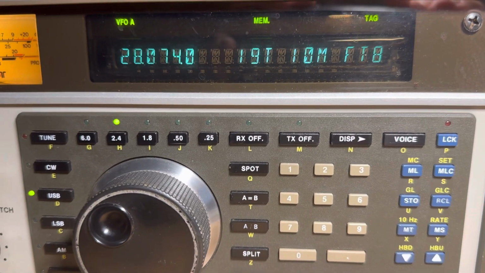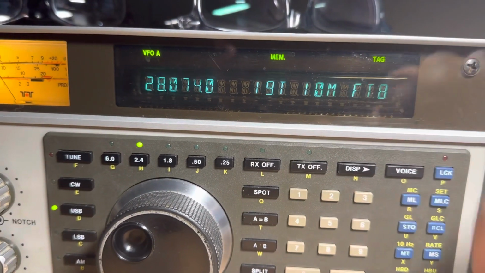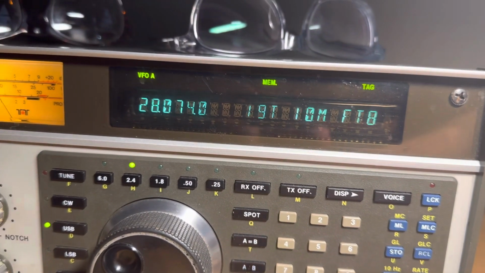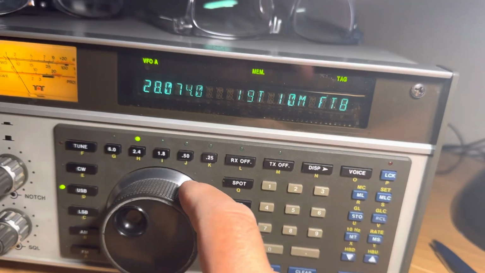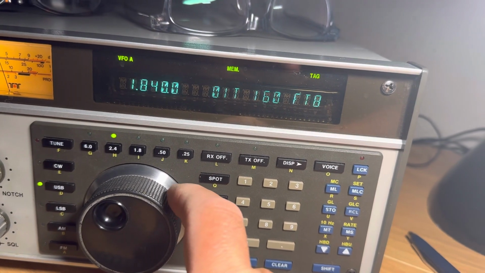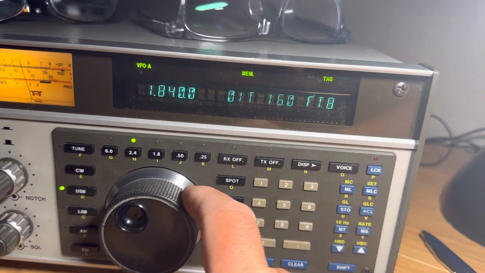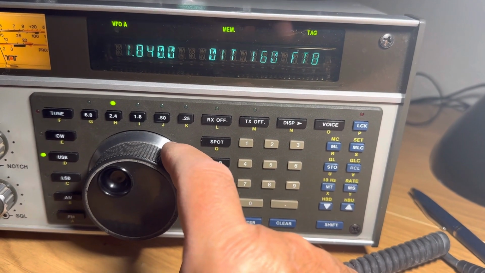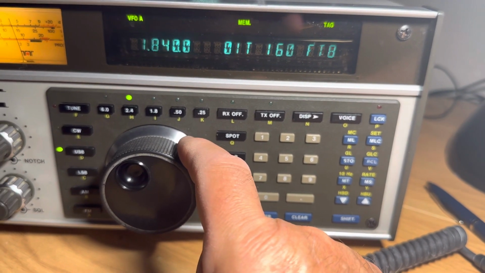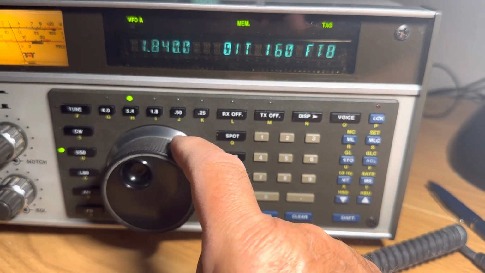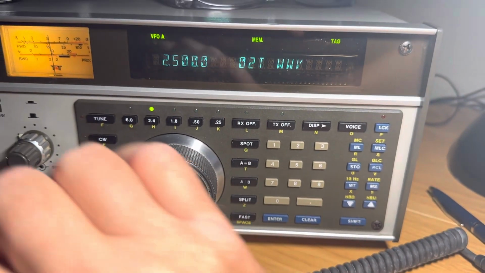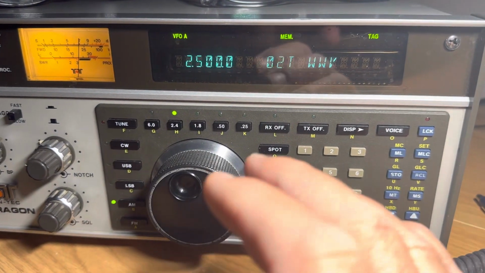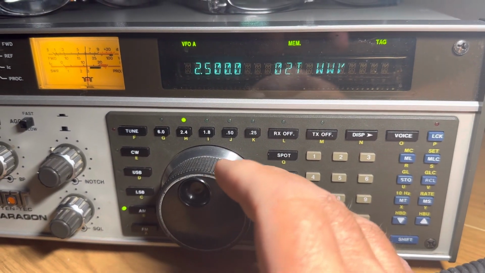Once they're all in, and if you're in the memory tune mode by pressing the MT button, you can now rotate the tuning dial and go through the memories. I use these memories to see if the band is open. I just skip through them and see if I can hear any FT8 or WWV or CHU Canada. It's getting late at night, it's probably 7 or something, so the bands are opening up.